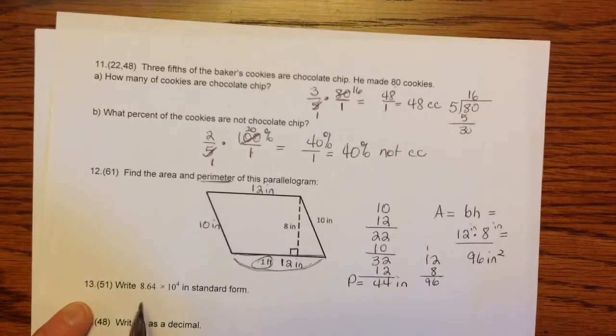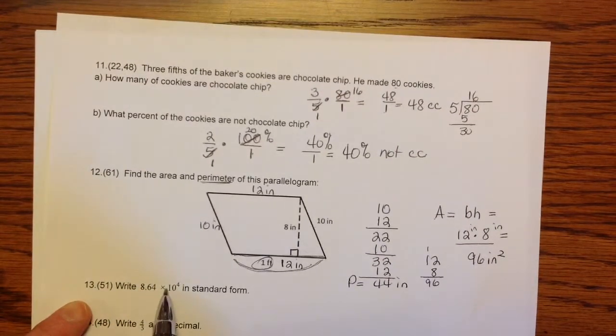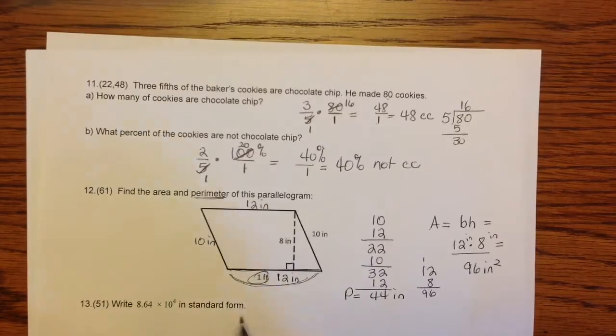Number 13, write 8.64 times 10 to the 4th in standard form. Okay, that just means get it out of scientific notation. So 4 is the number that we need to move our decimal place. And we're going to take 8.64, and I'm going to do the work, and then I'll rewrite the answer, make it look a little bit better.